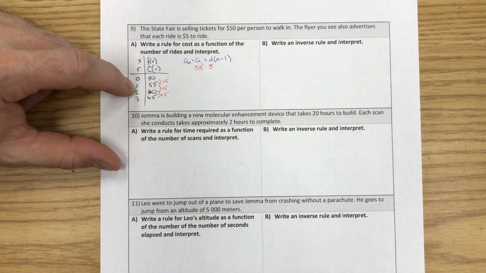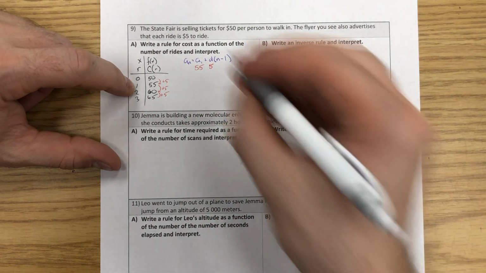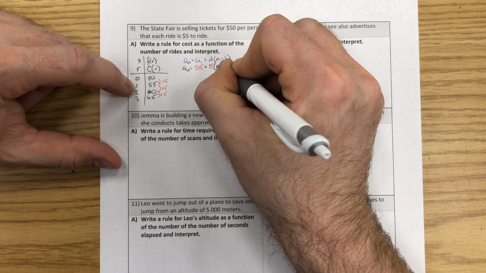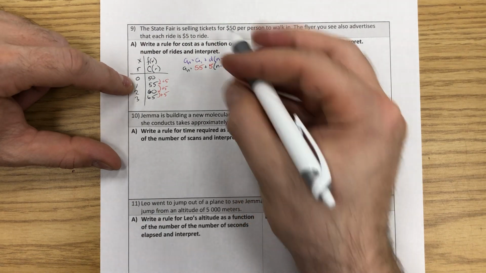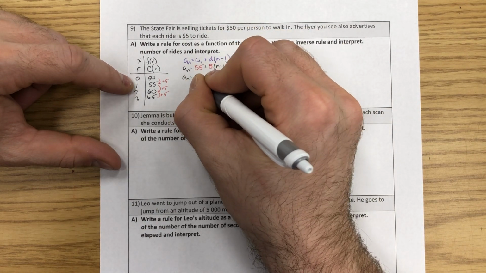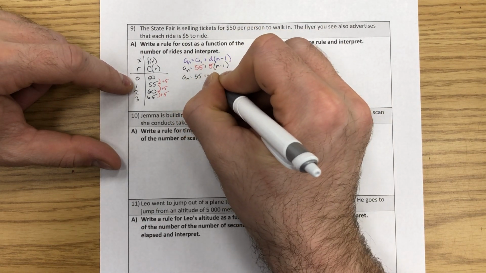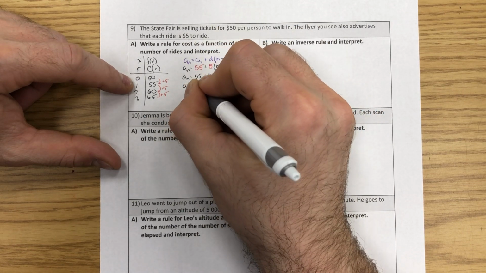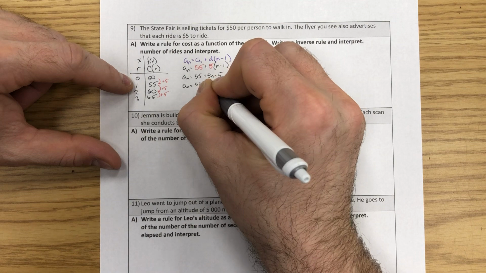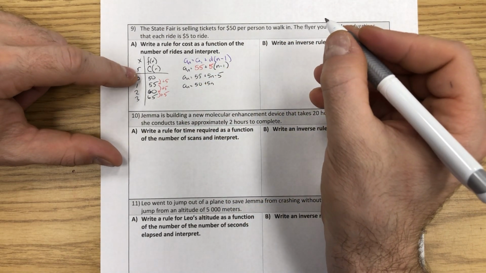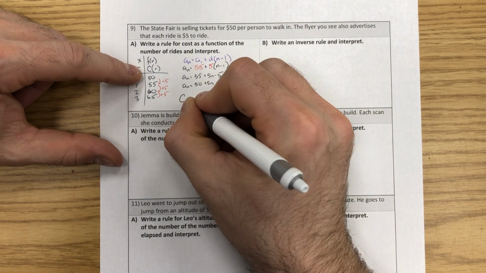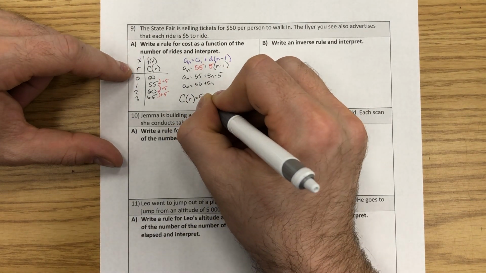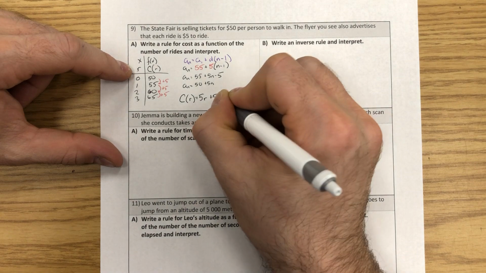So let's check out what we got. So a sub n is 55 plus 5 times n minus 1, given the number of rides. A sub n is 55 plus 5n minus 5. So a sub n is 50 plus 5n. Or if I were to write that in a different way, I know cost as a function of rides is equal to 5 times the number of rides plus $50.